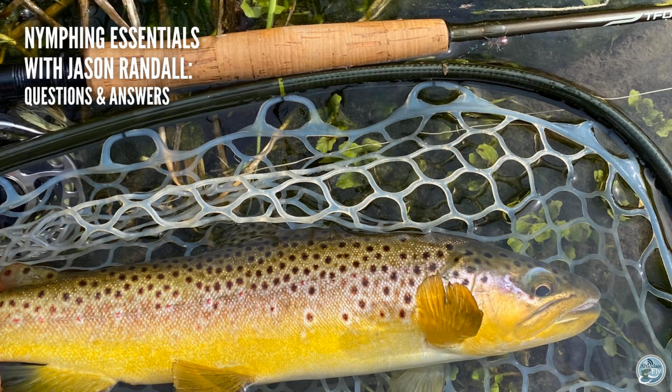So as a result, more of my flies are maybe suggestive rather than imitative. Attractive patterns and impressionistic flies are much more common. I like hot spots in them. I like Pheasant Tails. If I open up my fly box, of my commonly used nymphs, I probably only have maybe 6 or 8 patterns, but they're all organized by different depths.